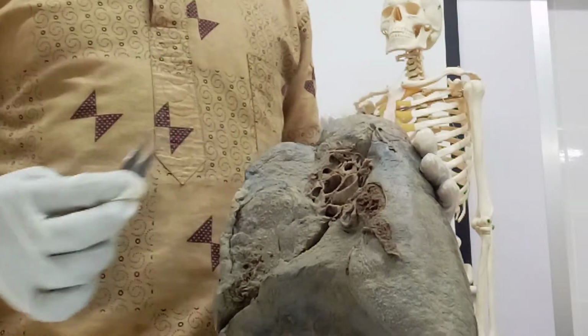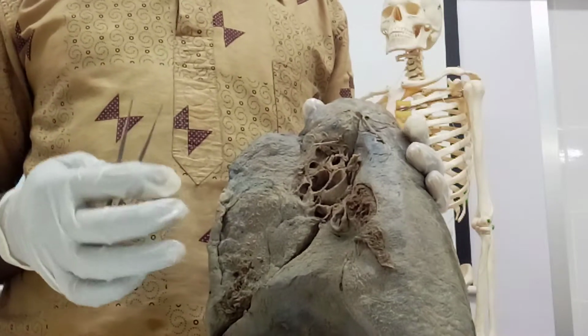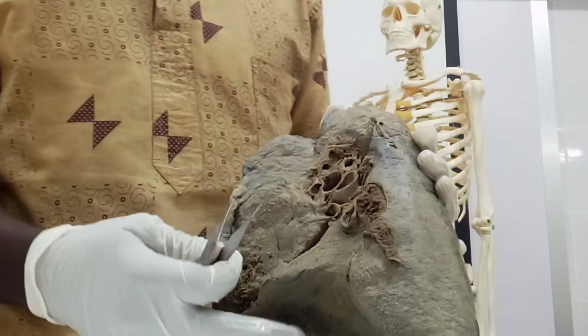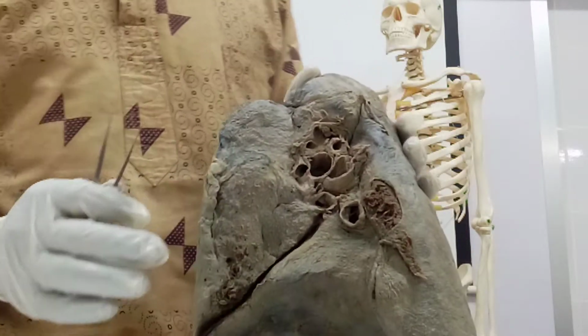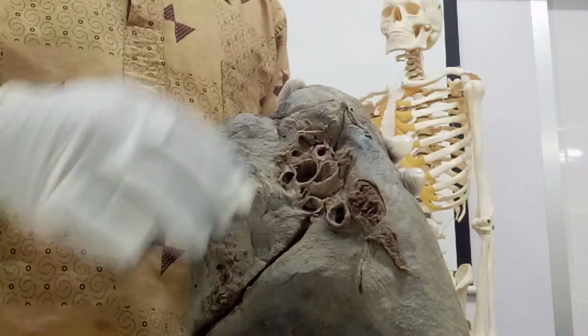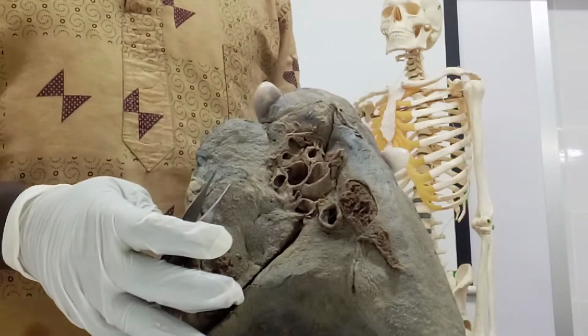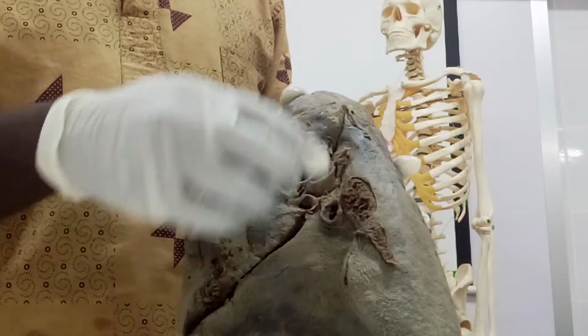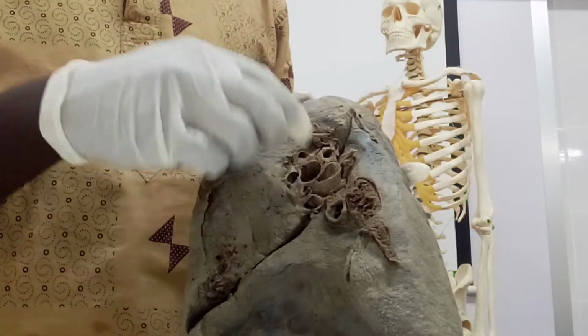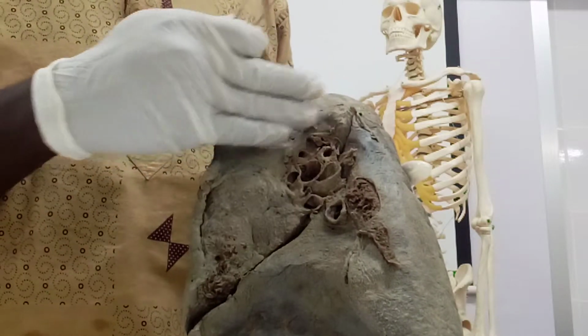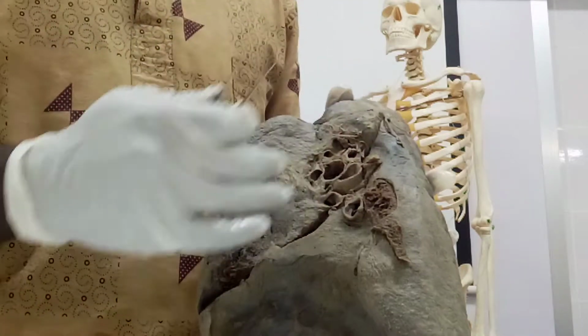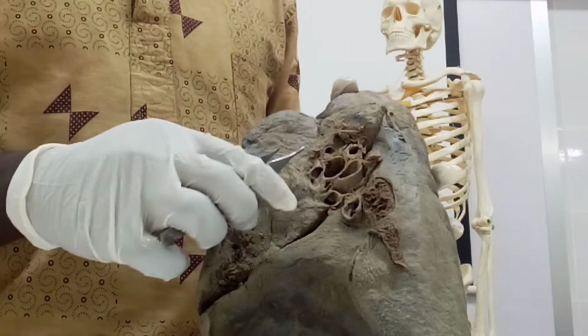Now, having seen these structures, the next thing is what impressions are made on the mediastinal surface of the right lung. Remember that there are some structures related here, and because they are related to it, they may make some impressions, and we want to see those visible ones.